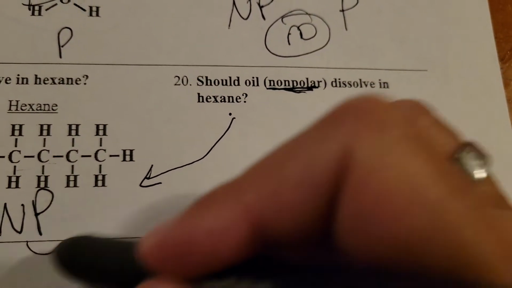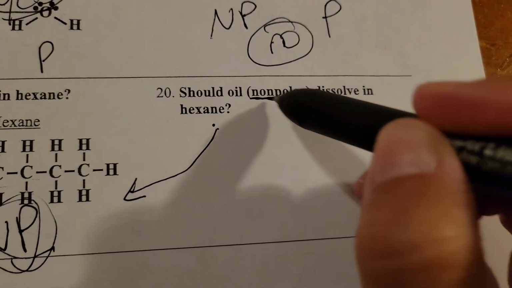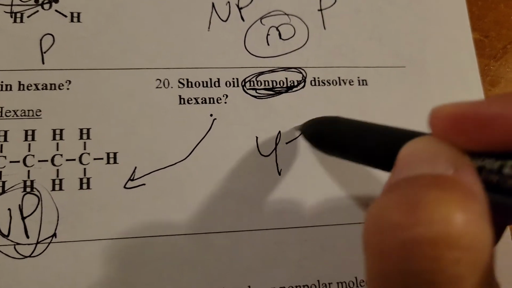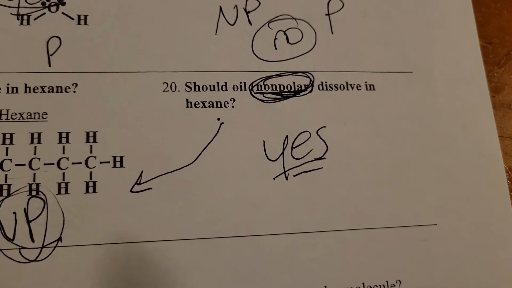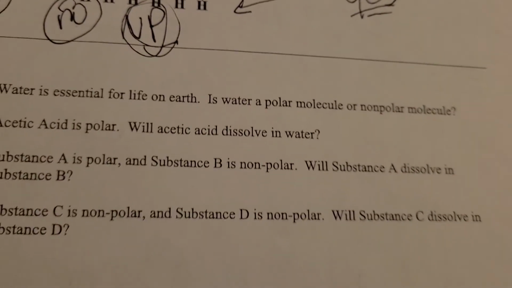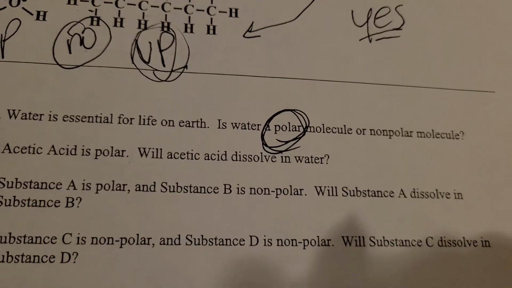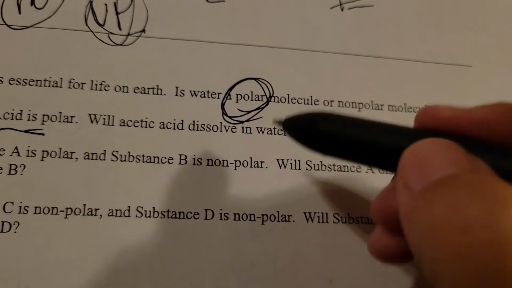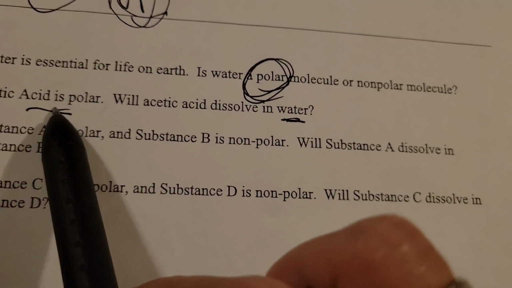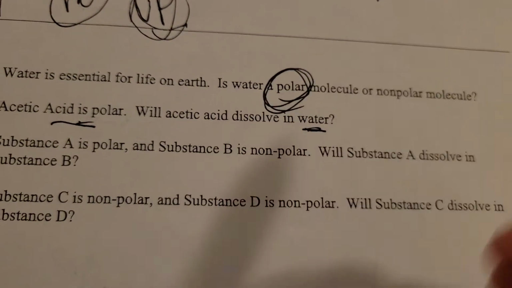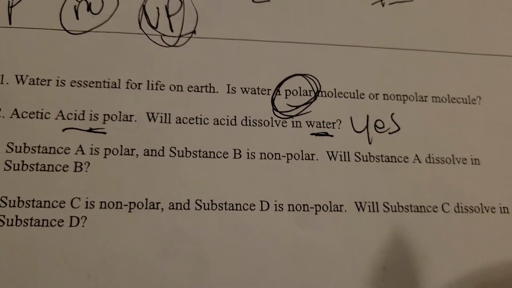We know hexane is nonpolar. They're telling us oil is nonpolar, so yes, because like dissolves like. Water is essential for Earth. Is water polar or nonpolar? Water is polar. It's a bent polar. Acetic acid is polar. Will acetic acid dissolve in water? Acetic acid is polar. Water is polar, so yes.